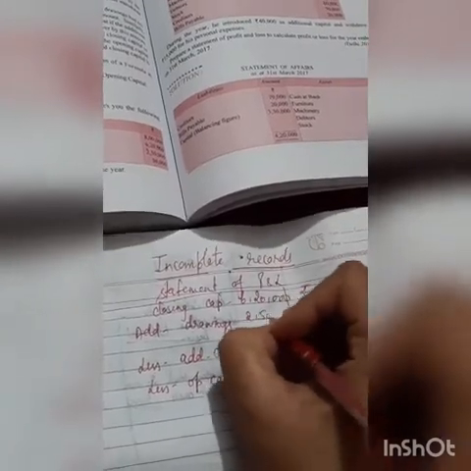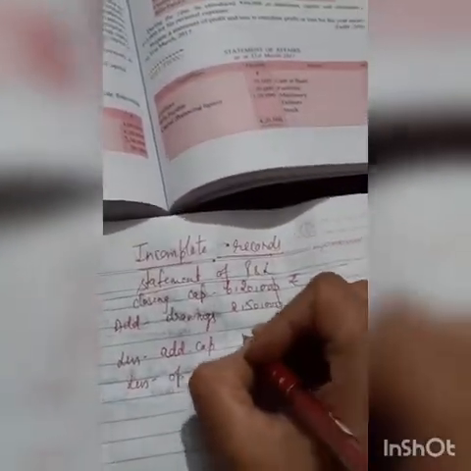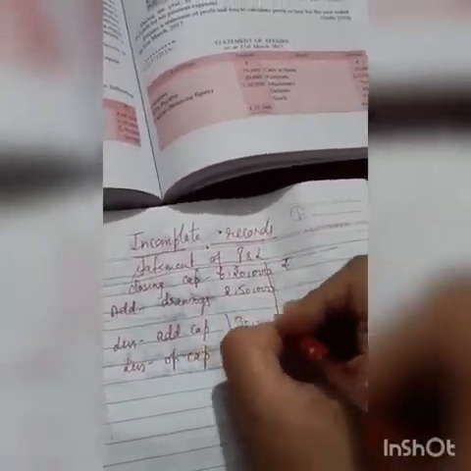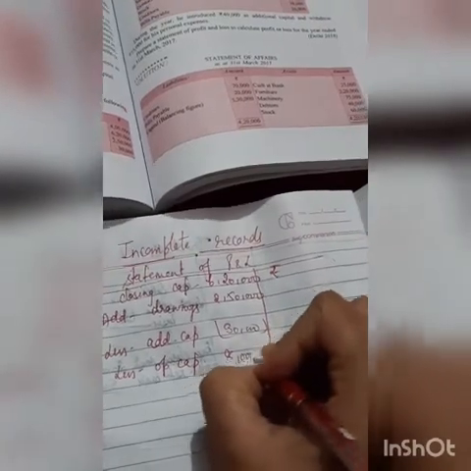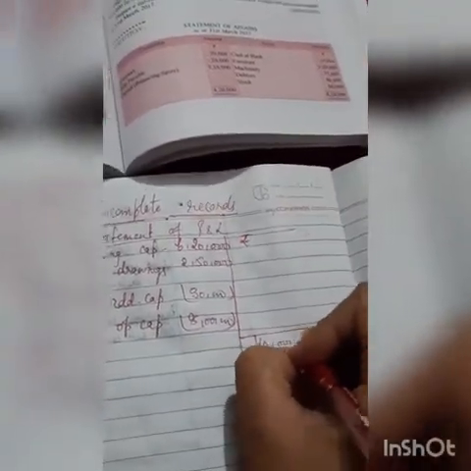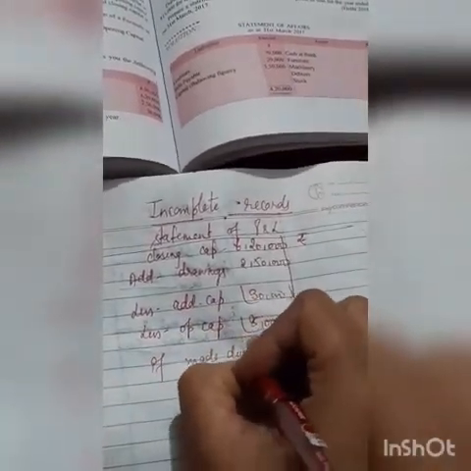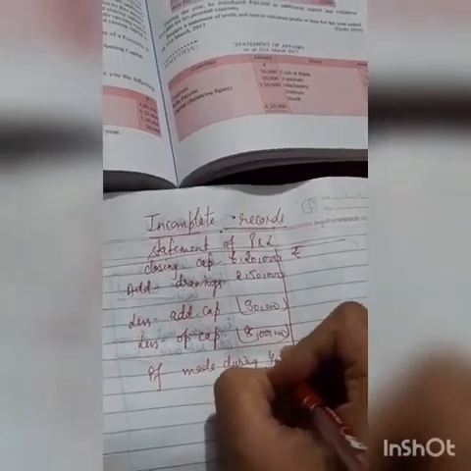Then we have drawings made during the year, 250. Add the amount of drawings to it. The additional capital is 30 and the opening capital is 8 lakh. Minus the additional capital and minus the opening capital, then you will get the amount of profit. This is the profit made during the year. I think this is easy for you to understand.